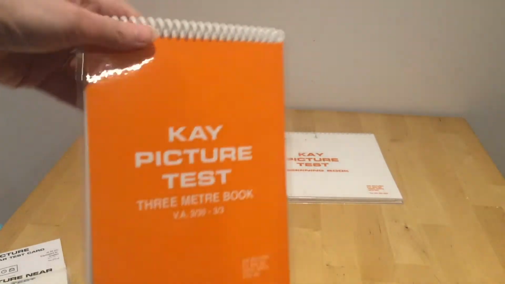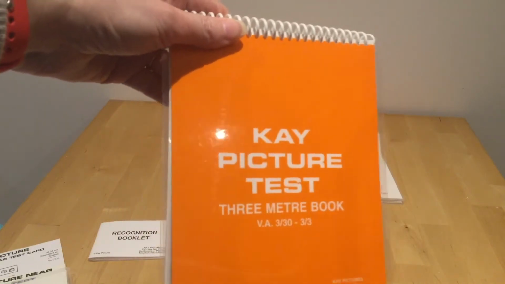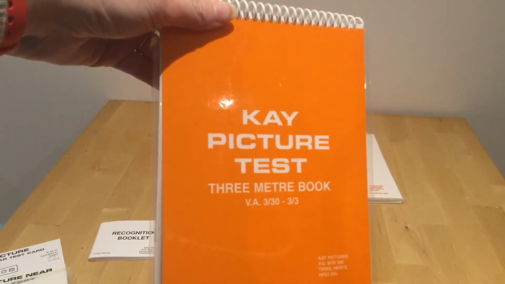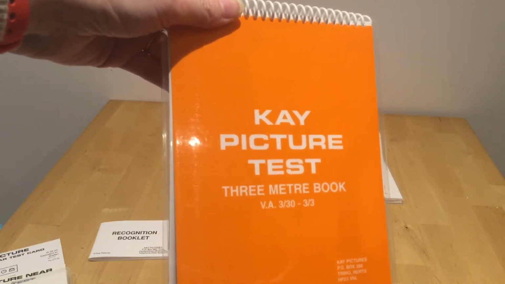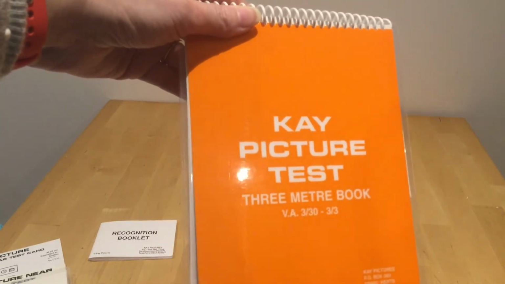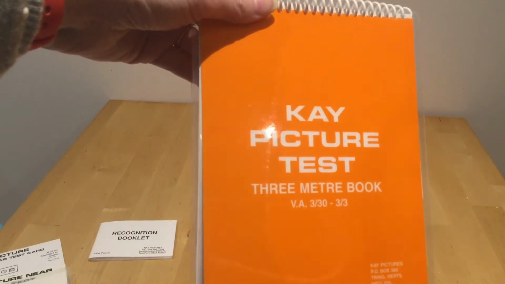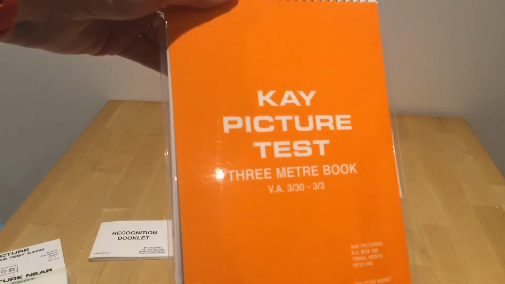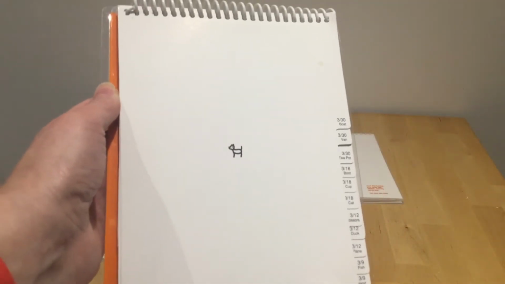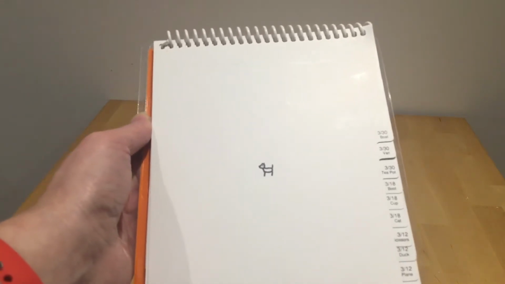There's also a slightly smaller book, and this is designed to be used at 3 meters. So it says that, but also underneath it's got VA, which stands for visual acuity, 3/30 to 3/3. So you know the parameters of this test. So just like the other booklet, we've got our tabs down the side: boat, van, and teapot.